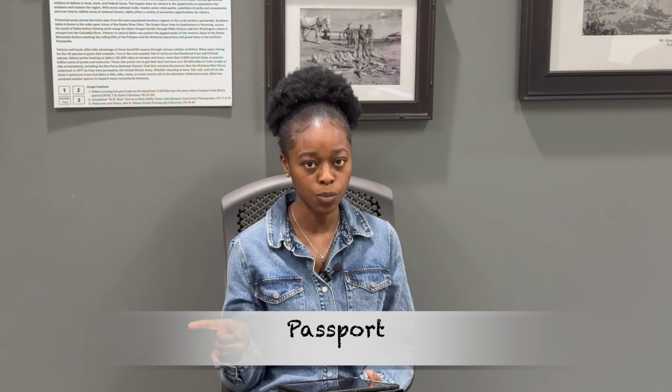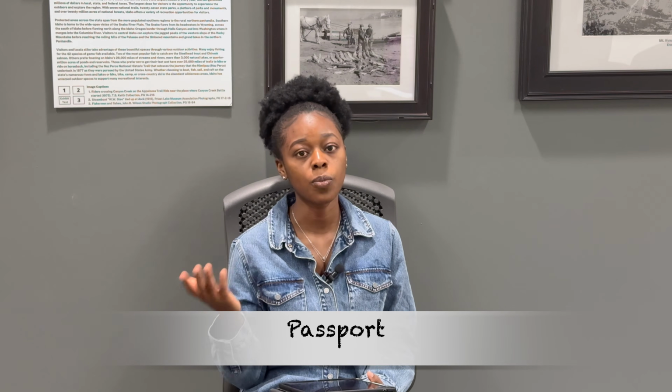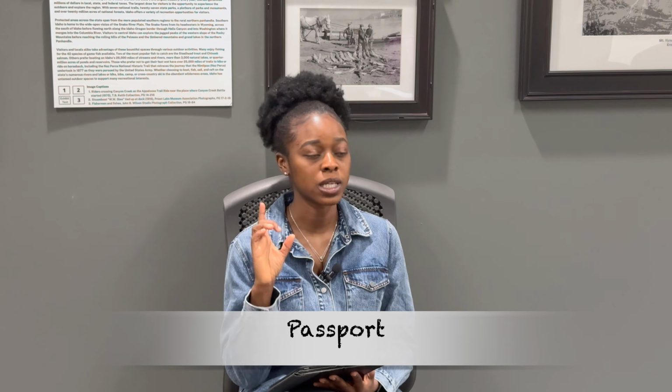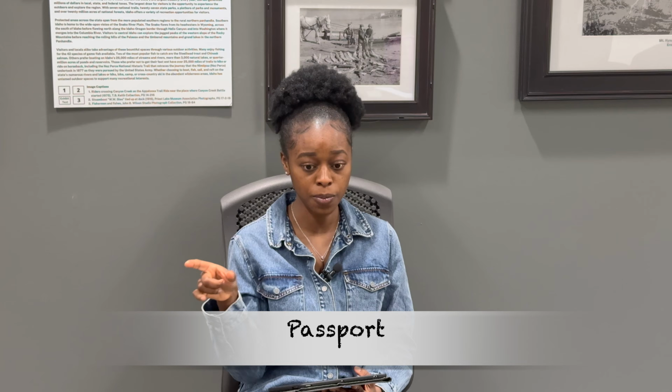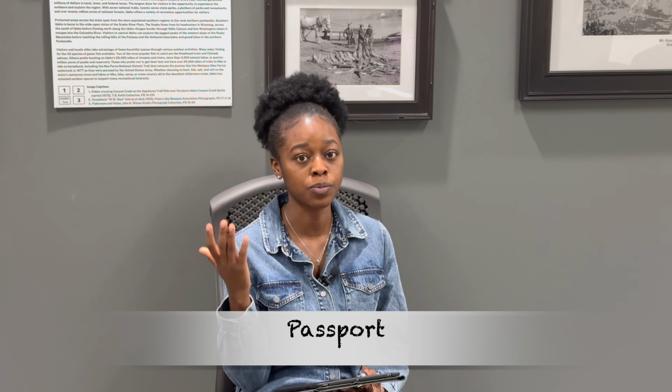Step 2 is gathering the required documents and handling funding. Now let's talk about the documents that you will need to gather. First thing is passport copy. You will need a copy of your passport, specifically the photo or the biographical page. This is going to serve as a means of identification for your application.